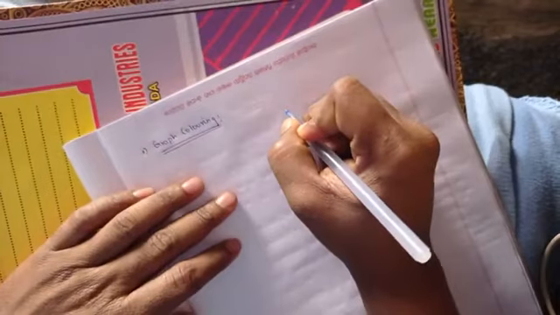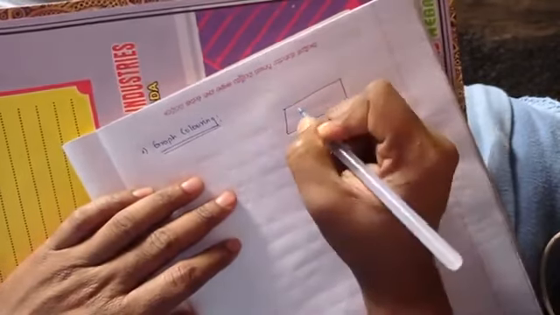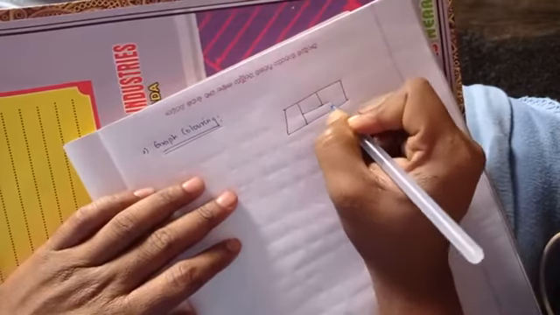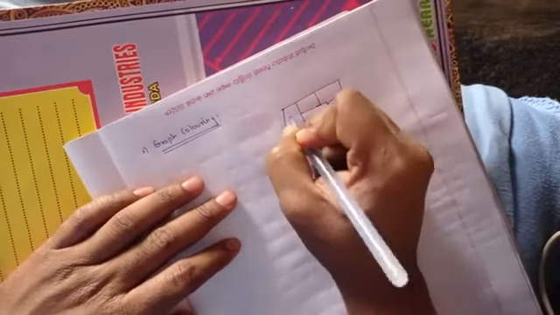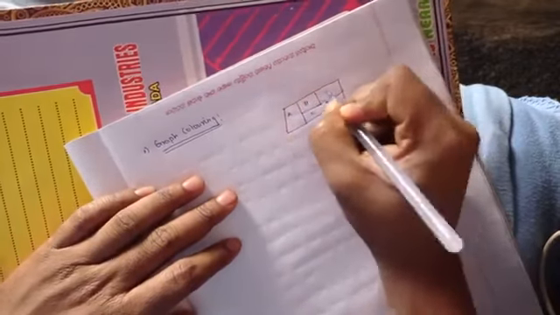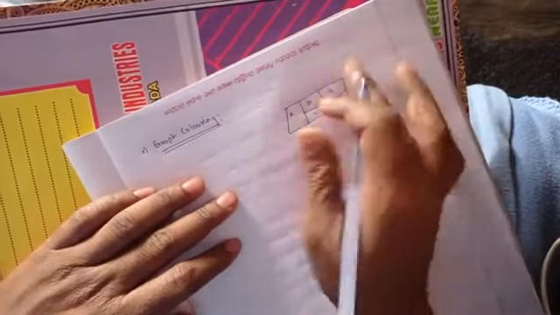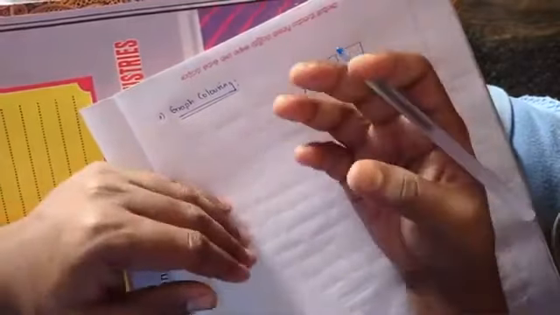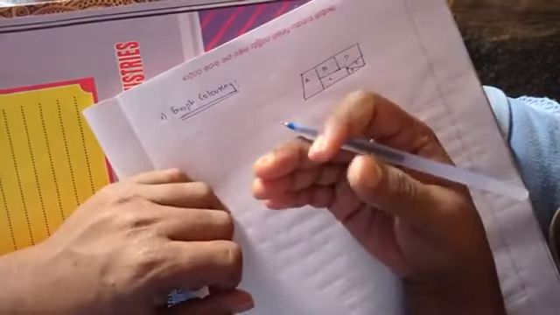So let me take a graph. Consider this as a graph with nodes A, B, C, D, E, F. This is the graph given, and in solving a constraint satisfaction problem, in the question itself they will give us the constraints, and we have to write what the variables and domains are.